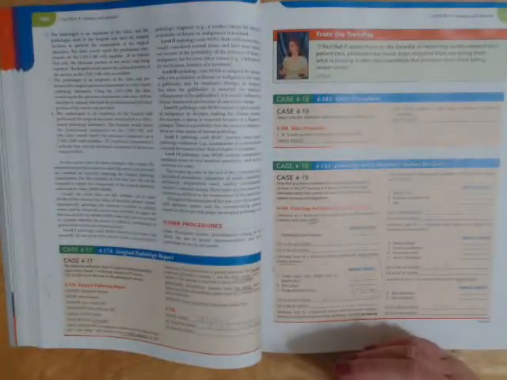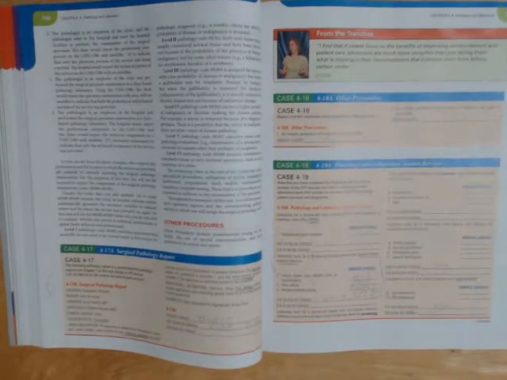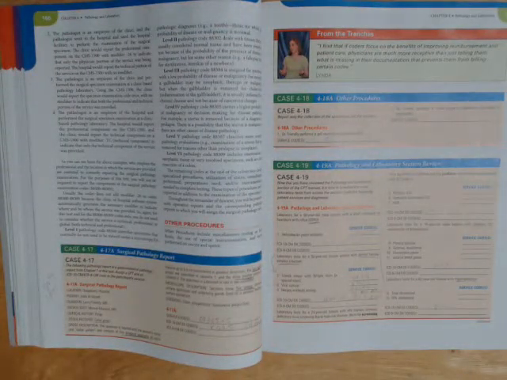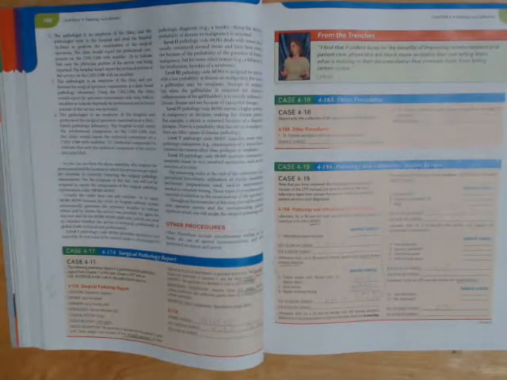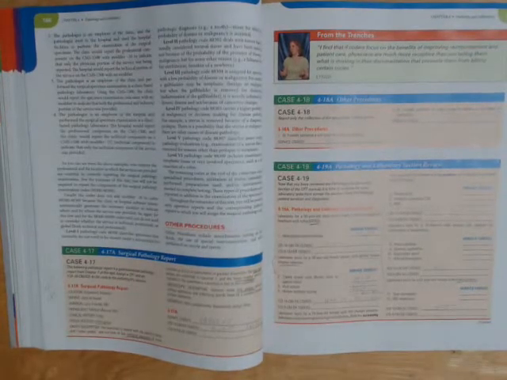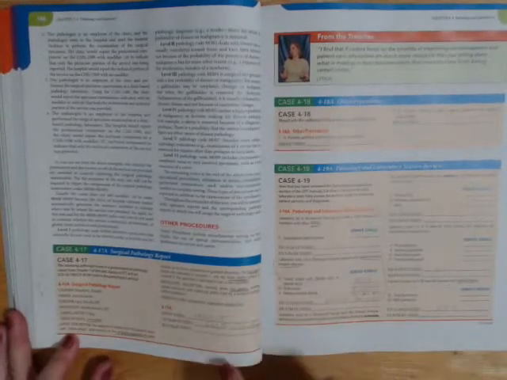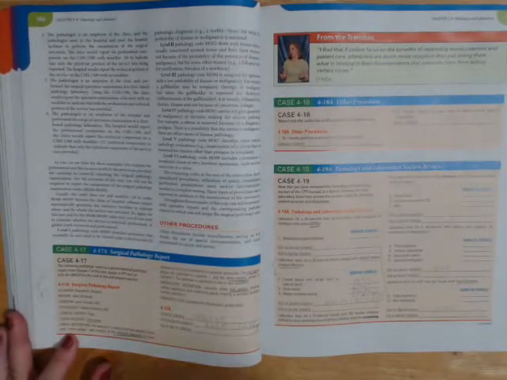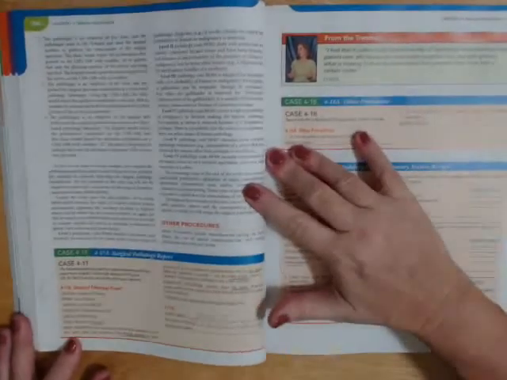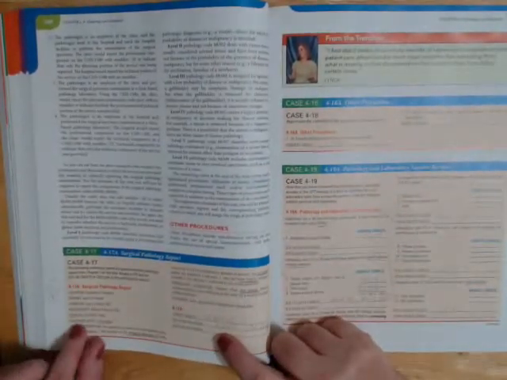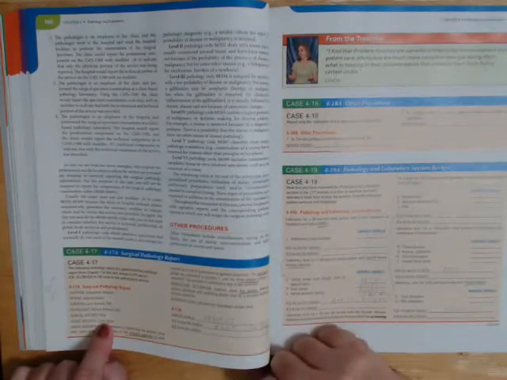Now we're straight into surgical path, which I think is super fun. I should have grabbed my CPT ahead of time because I want to look at the CPT on this. Case 417. This is surgical pathology. Let's talk about how to read these surgical pathology notes. So we know that the tissue coming in is a colon polyp.